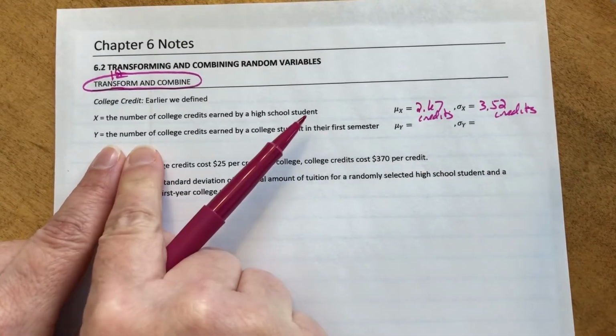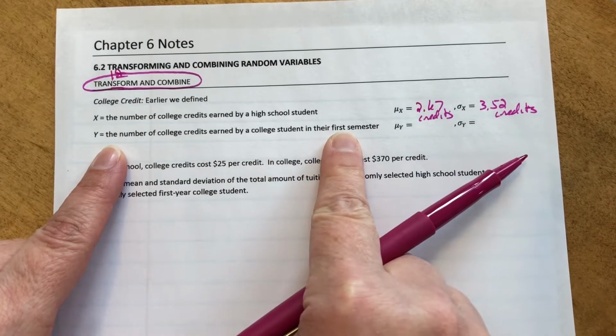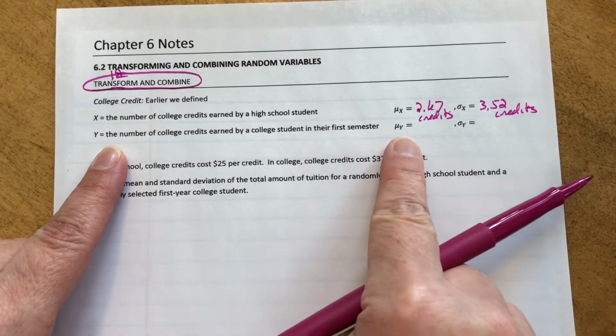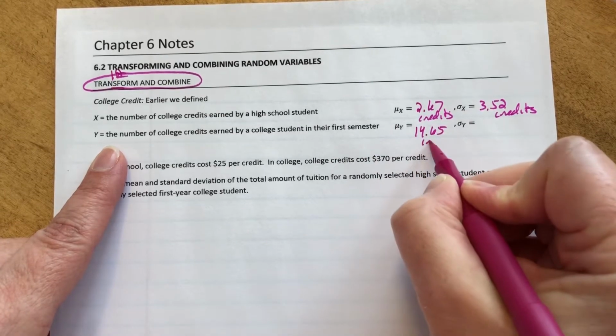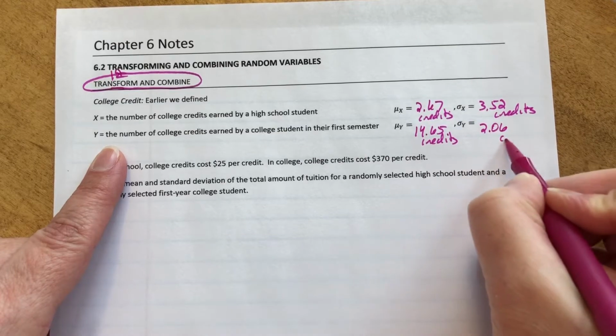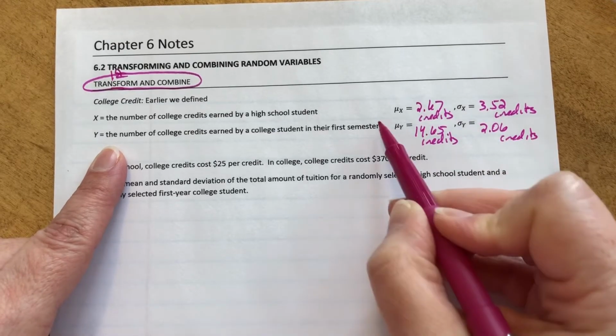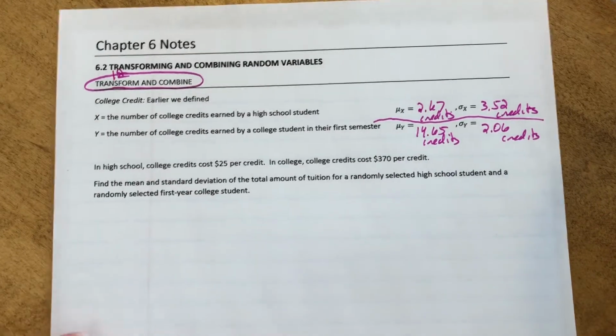Y, random variable, represented the number of college credits earned by a college student in their first year. So if we remember from the previous video, the mean number of college credits for a college student was 4.65 credits, and that varied by 2.06 credits. Okay, so we did those calculations on the other videos.